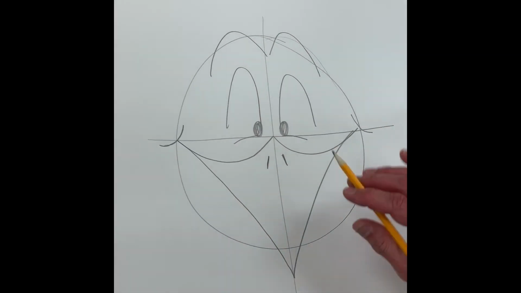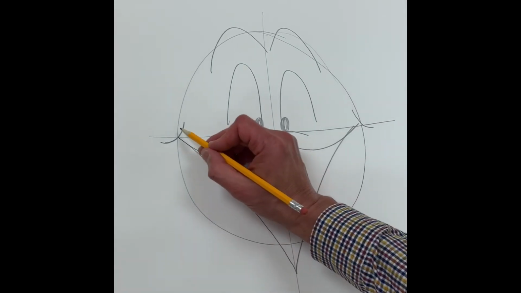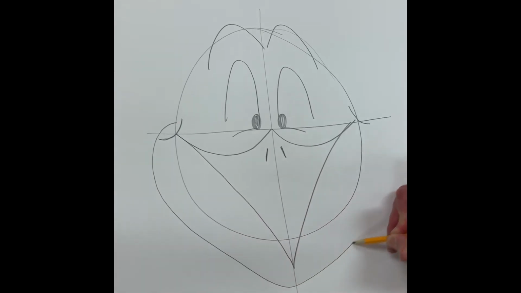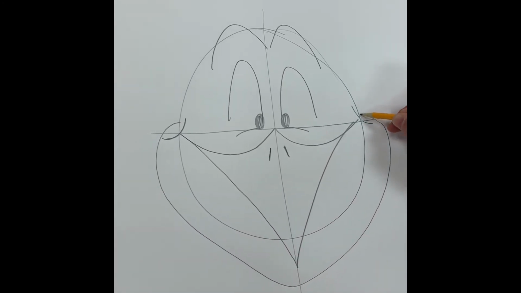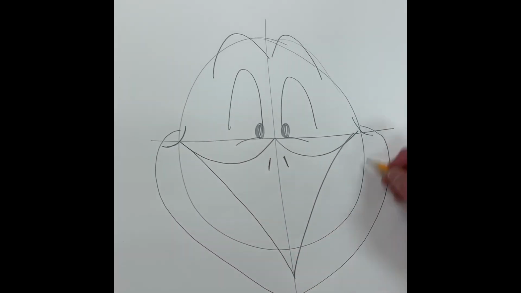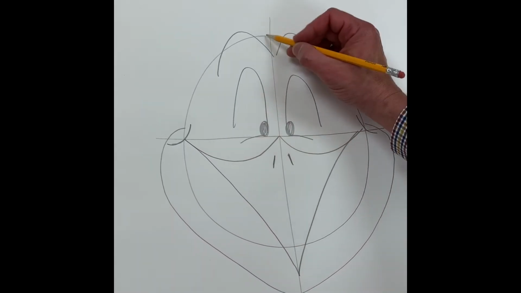And now this is the tricky part. This is where he kind of comes to shape. Start over here and do kind of like, almost like a heart shape, like so. So it gives him kind of his lower mouth, chin. He's pretty much done now.